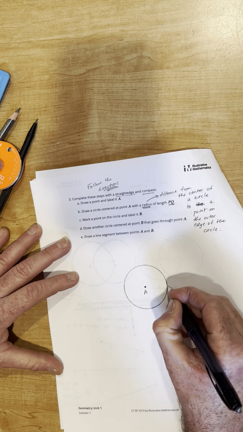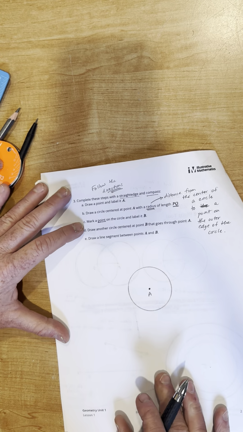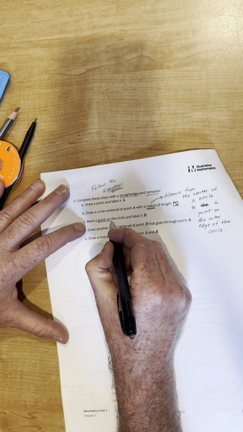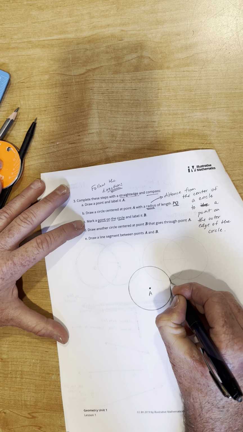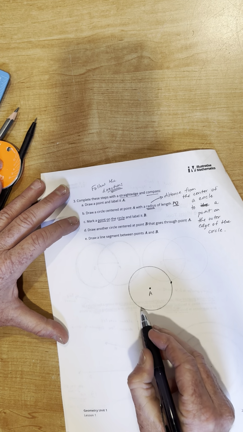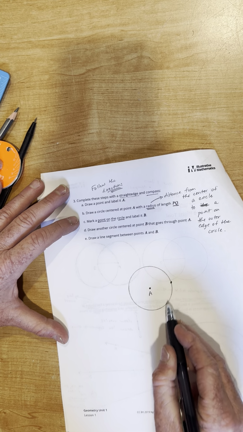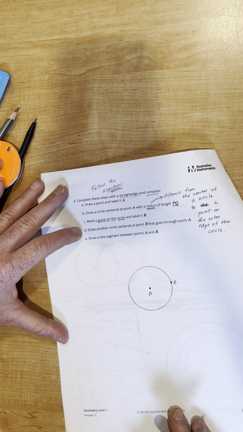So let's go ahead and go to C. So mark a point on the circle. When they say point on the circle, it just means like, there's a point on the circle, right? So you could have put that anywhere on this circle. And they want us to label that B. Okay.